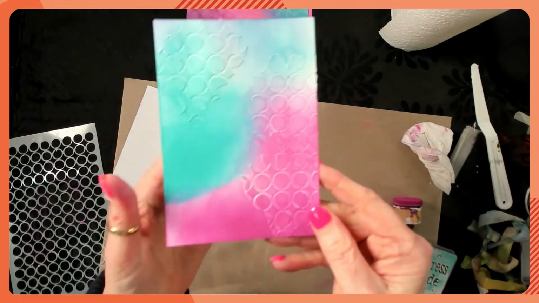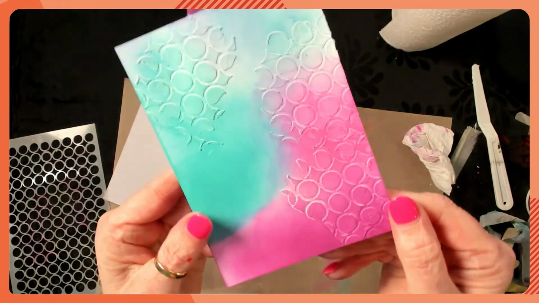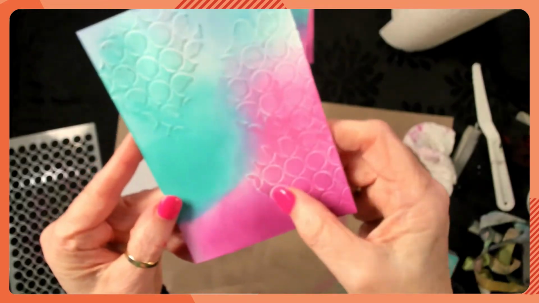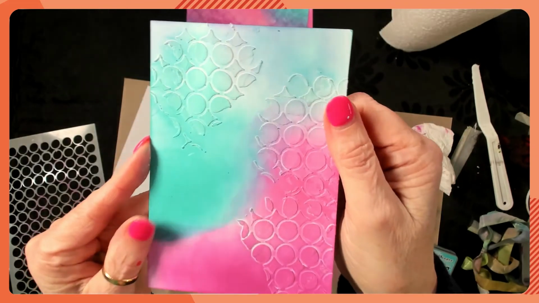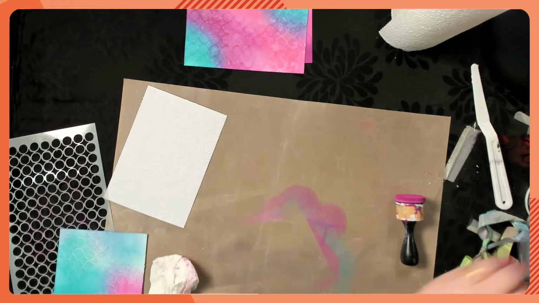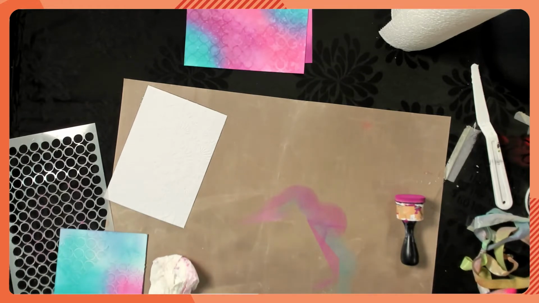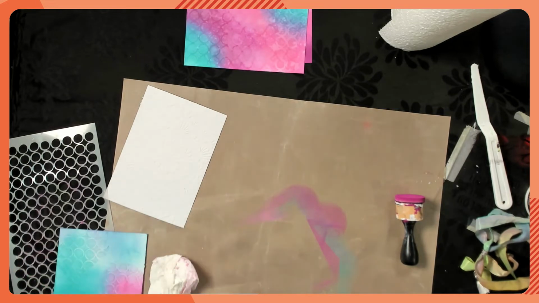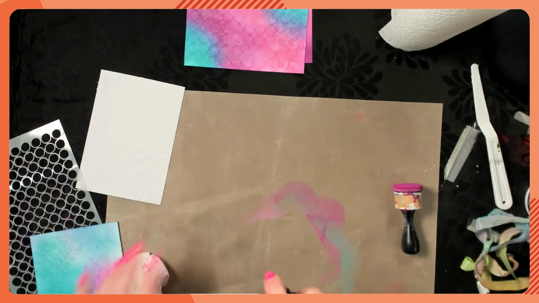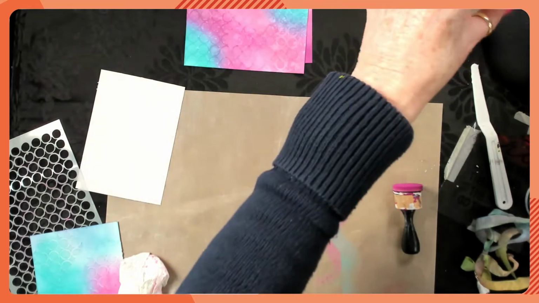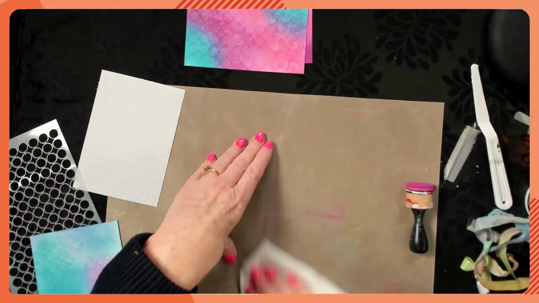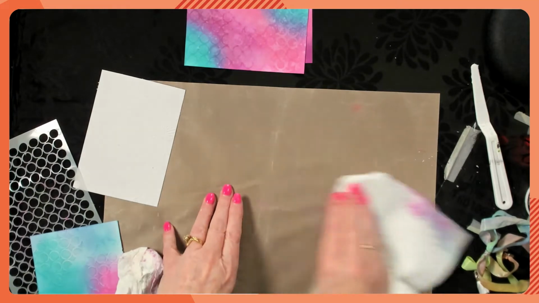Oops, sorry. So you can see now, you can really see where the textured paste is. Okay, I will just clean up a bit, then I'll show you the next thing. Clean up my mat.